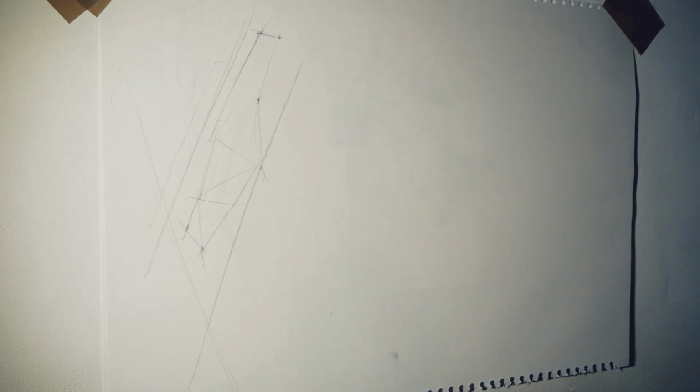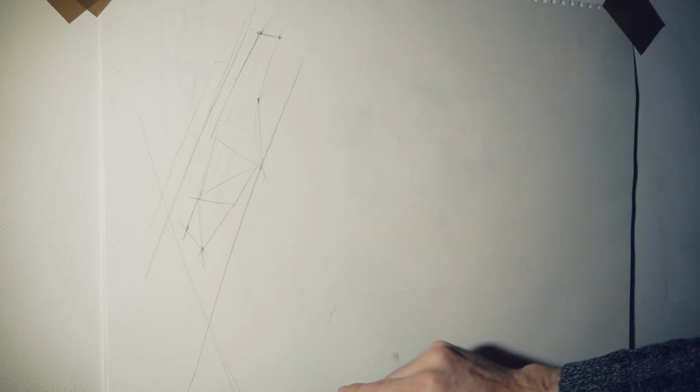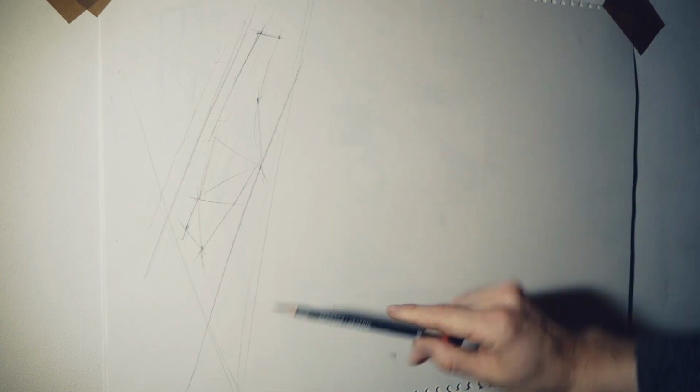So if you're working, say, larger in a live drawing class or something like that, and you want to be able to draw a straight line really quickly, or connect two points with a straight line.